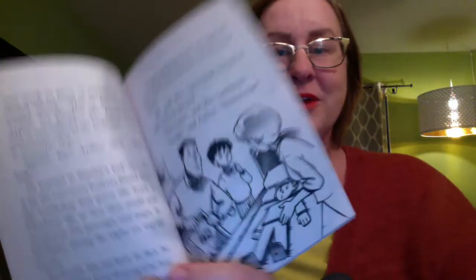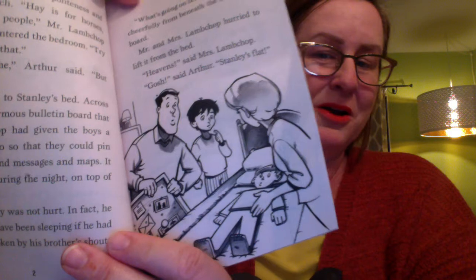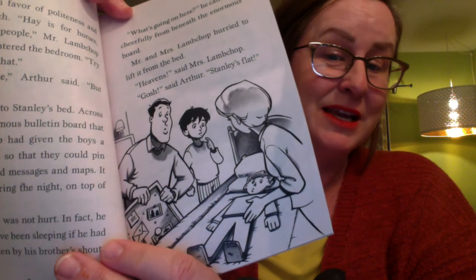Heavens, said Mrs. Lambchop. Gosh, said Arthur, Stanley is flat. And here he is. Oh, he is definitely flat, except for his toes there. As a pancake, said Mr. Lambchop. Darndest thing I've ever seen. Let's all have breakfast, Mrs. Lambchop said. Then Stanley and I will go see Dr. Dan and hear what he has to say.